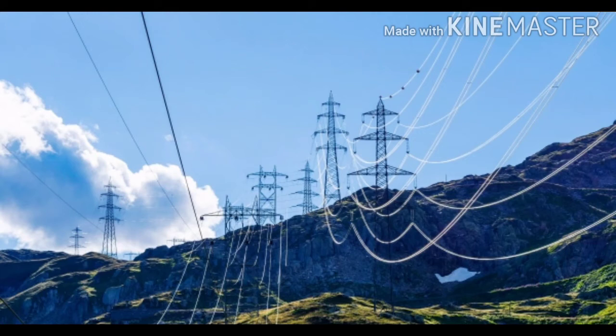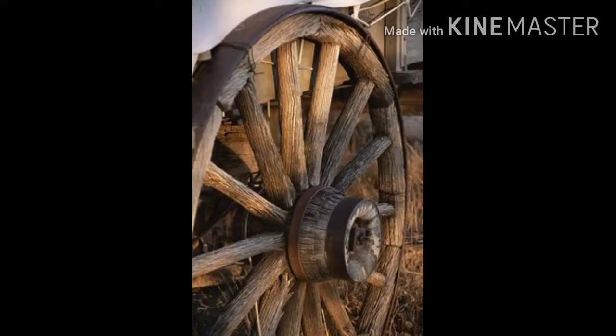Inside the wire there is metal, no? So they will expand because of the hot sun. So that is the reason.